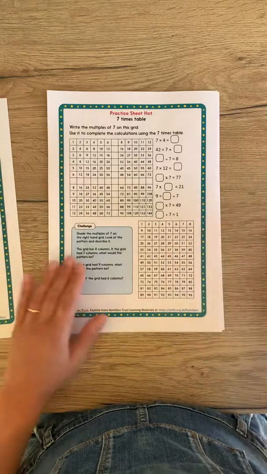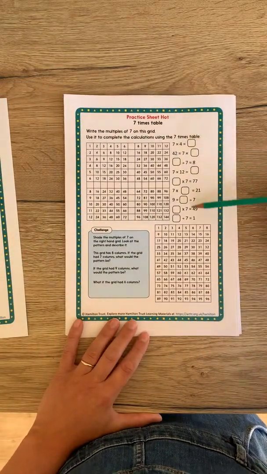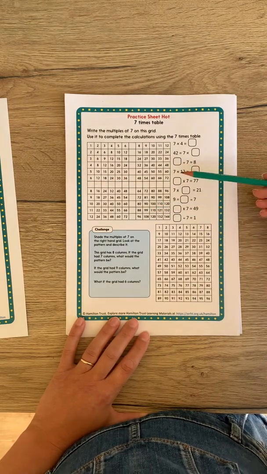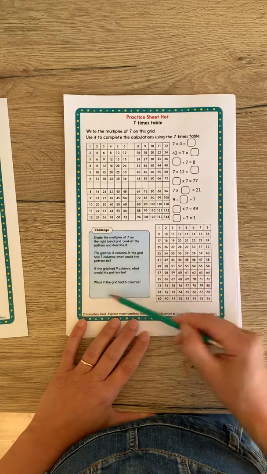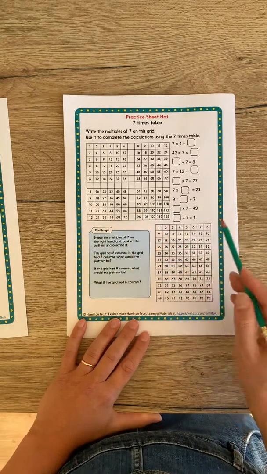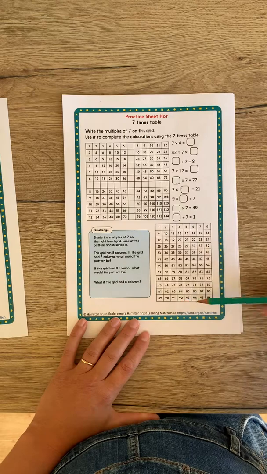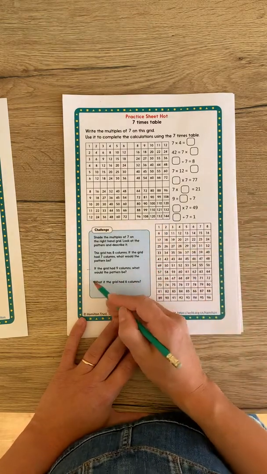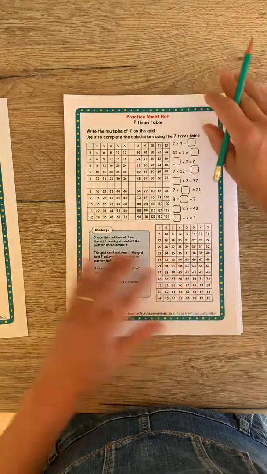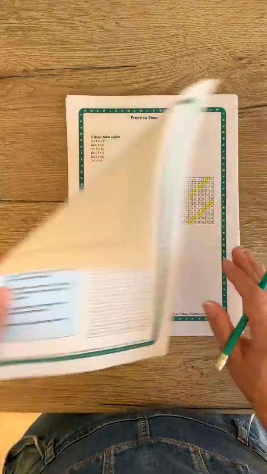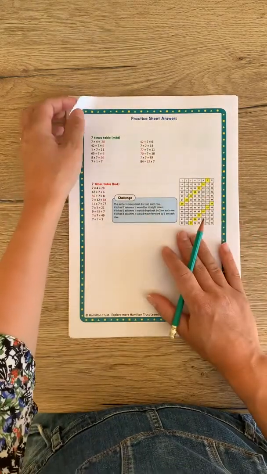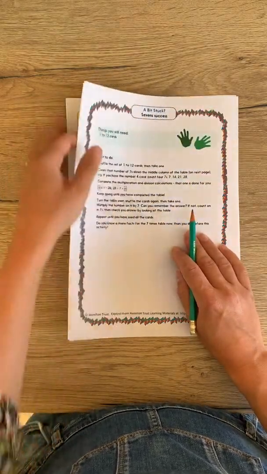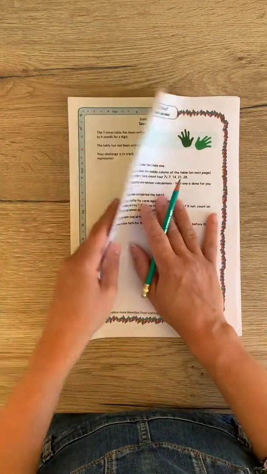The hot sheet is looking again at filling in the blanks on a number sentence, but you don't have the 7 times table available. So you'll have to fill that in first. The challenge is looking at what patterns you can see for this grid, which has 8 columns. If you find it easy, have a go at the extension challenges as well. There is a practice sheet answers for you to self-mark, and there is a 7 success a bit stuck sheet with some resources. If you're finding it tricky, please do this with an adult.